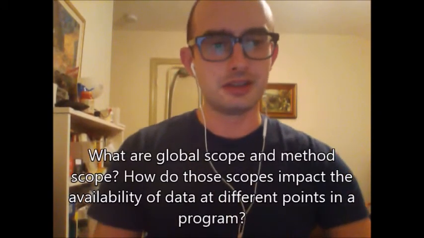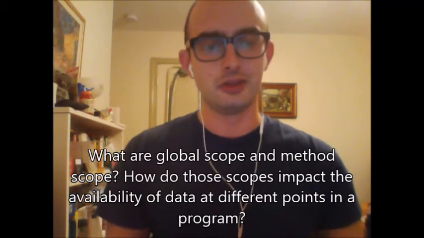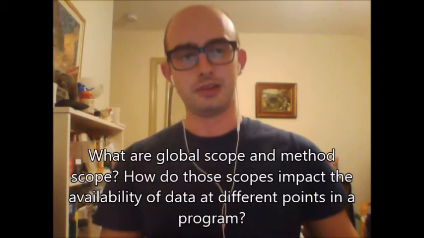What are global scope and method scope? How do scopes impact the availability of data at different points in the program? If you have variables you're assigning values to, and the software gets big enough, it could become a problem if a lot of people are like, oh, I'm just going to use X, or I'm going to write history, and it's a tag everyone's using, especially if different people are working on the project. If every time that variable got assigned a value it changed, that would be a problem later or earlier in the code.